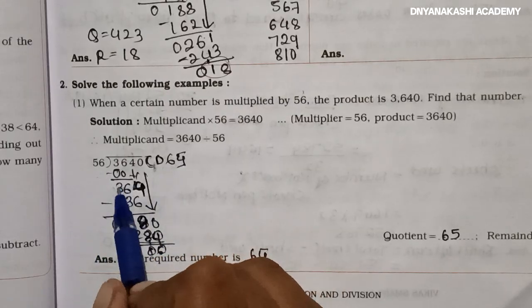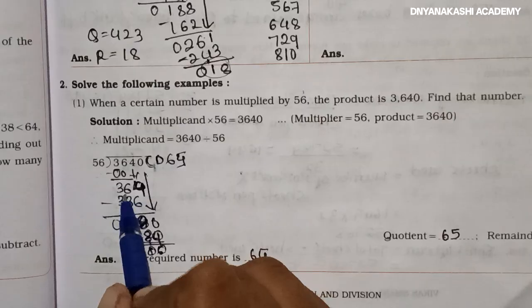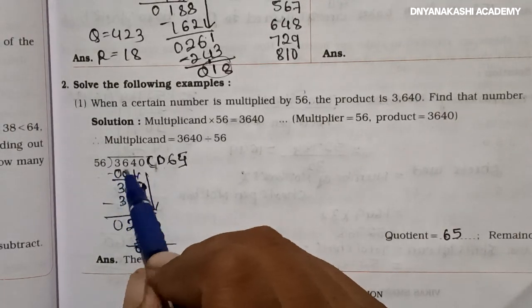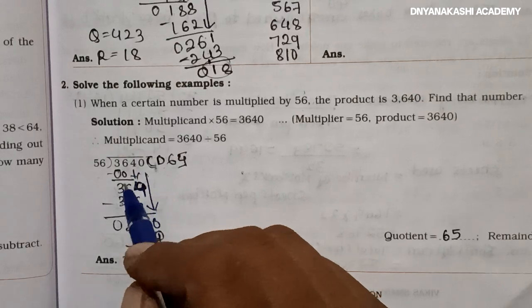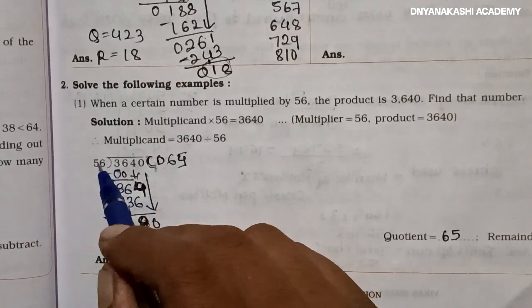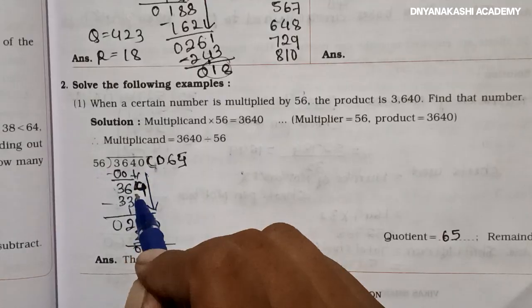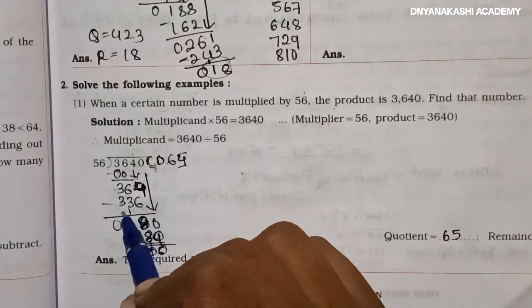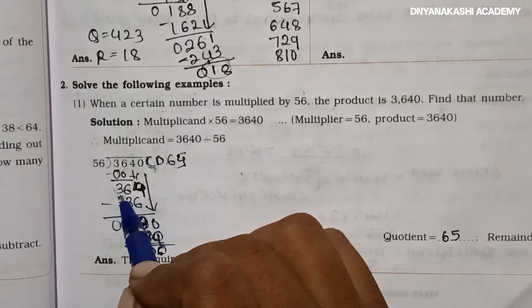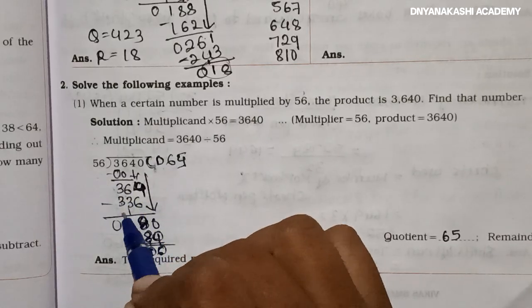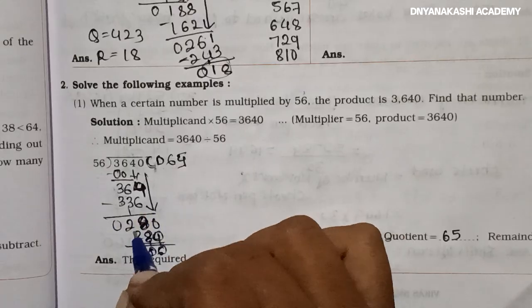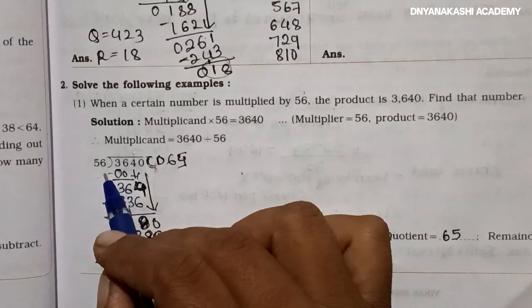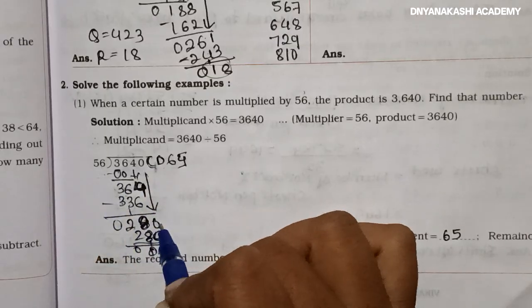56 into 0 is 0, and 36 minus 0 is 36. 36 is not divisible by 56, that's why we take the 4 down. 364. 56 sixes are 336. 364 minus 336, we get 28. 28 is not divisible by 56, that's why we take the 0 down.